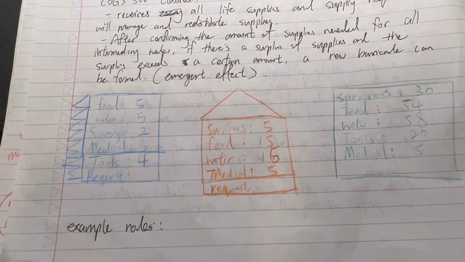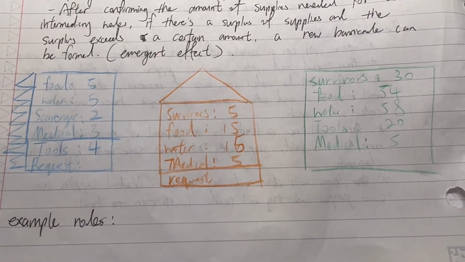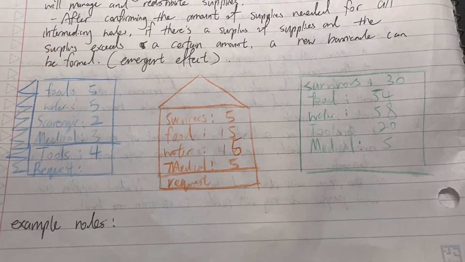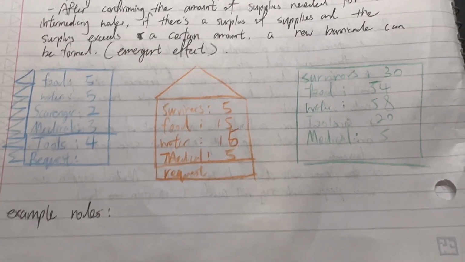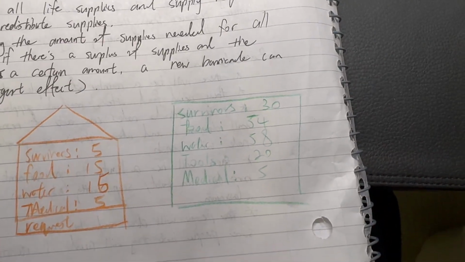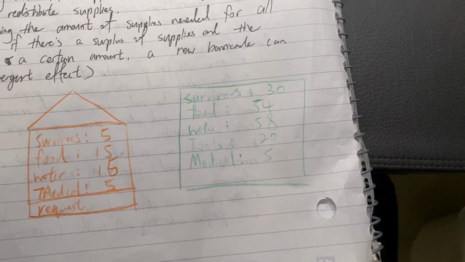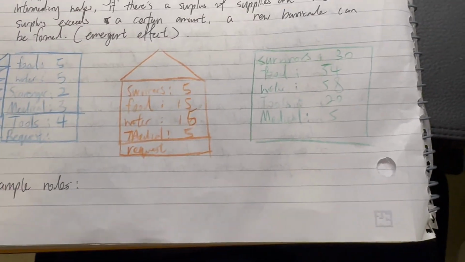Yeah, my bad. And here is the safe house in orange. So you can see survivors, food, water, medical supply, and also the request. And here, the management center, it will have all the supplies and a larger number of survivors.